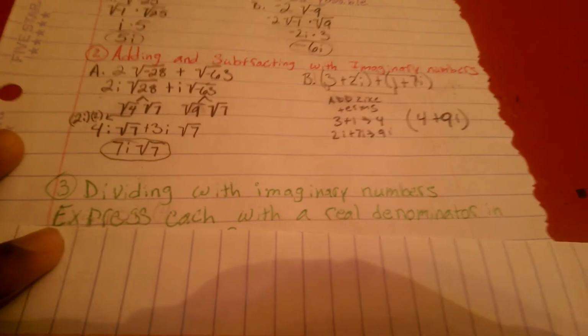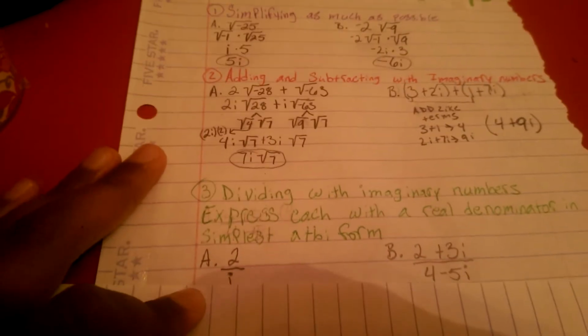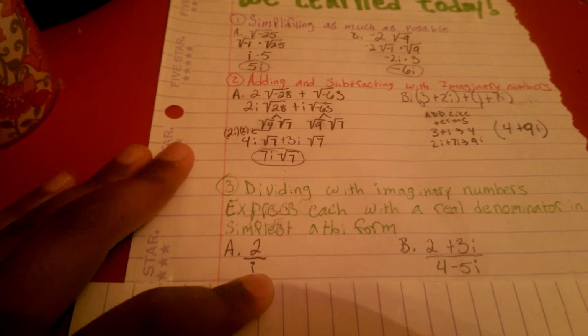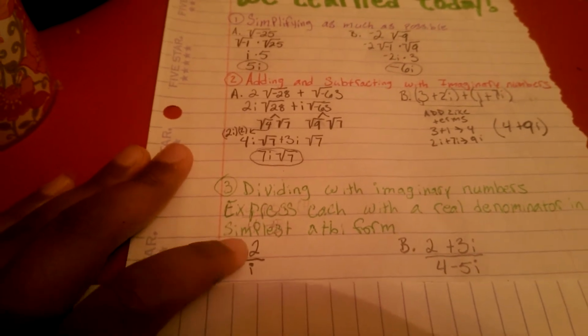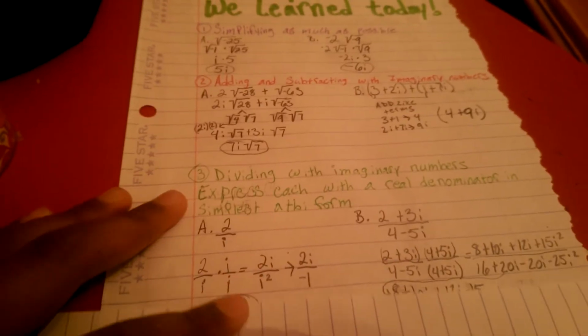And then down here, dividing with imaginary numbers. Express each with a real denominator in the simplest a plus bi form. Okay, so then down here, remember this one, okay, pause. Okay, play. Okay, so this one right here you would have to, here, I'm just going to go down.